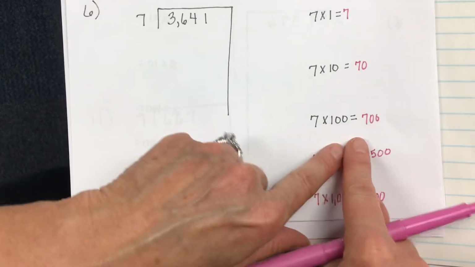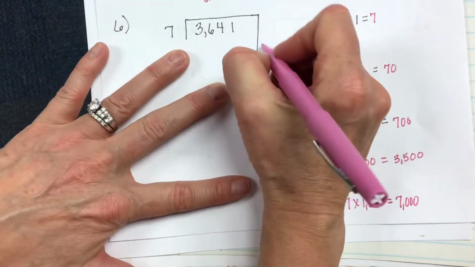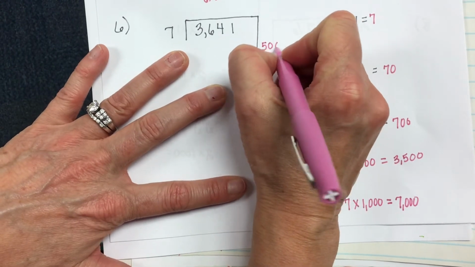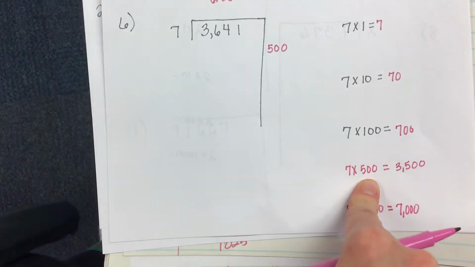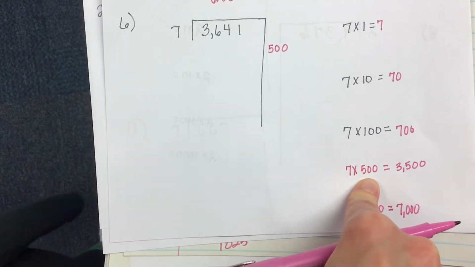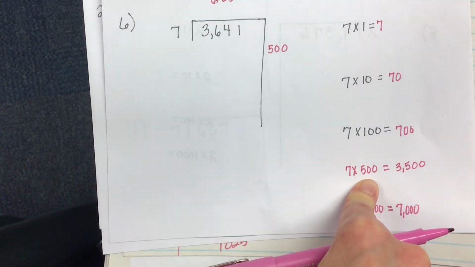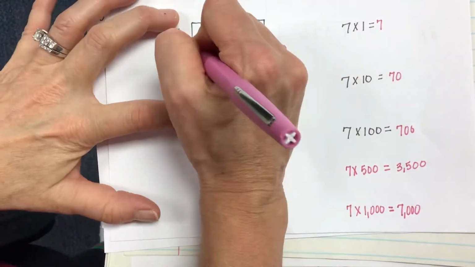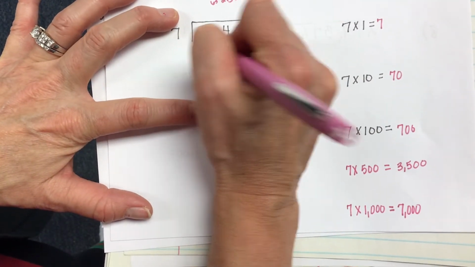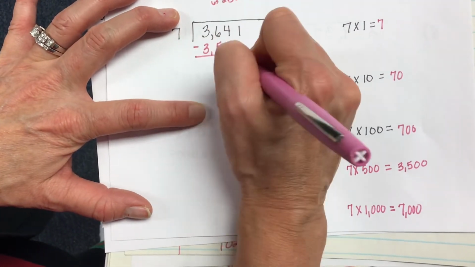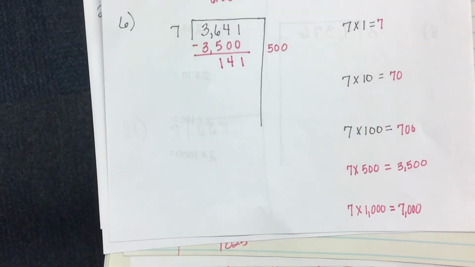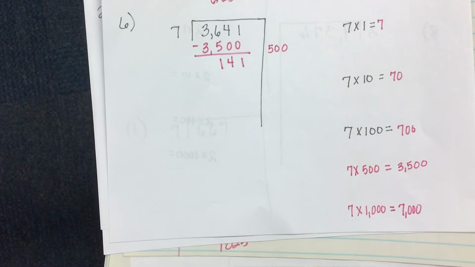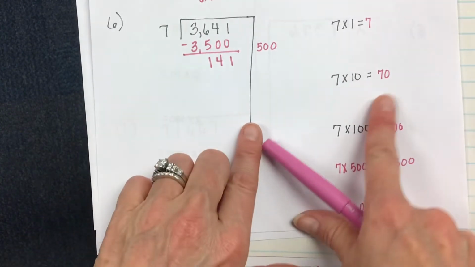So let's try that. Remember over here on the right, we want to put our partial quotient, which is 500. We're saying I'm going to subtract 7 500 times. But I'm going to make it easy on myself and chunk that all together into 3,500. That leaves me with 141. Okay, so can I subtract 70?